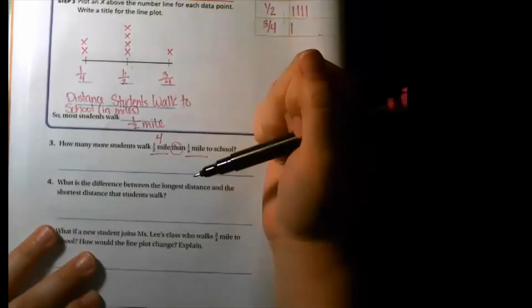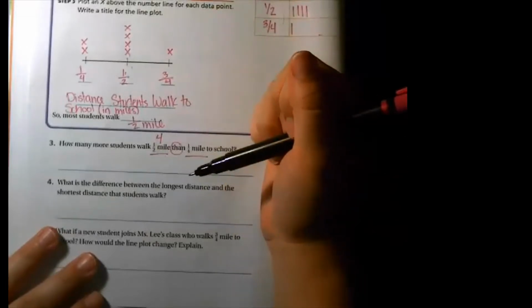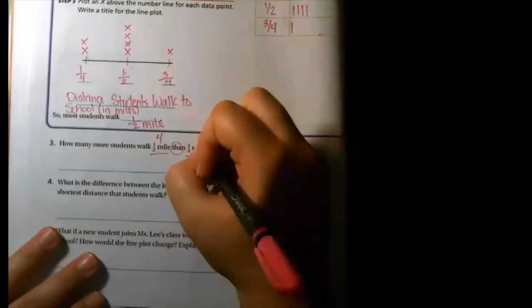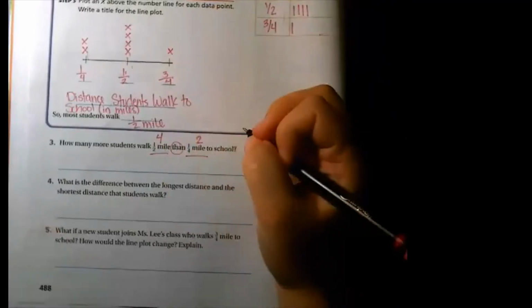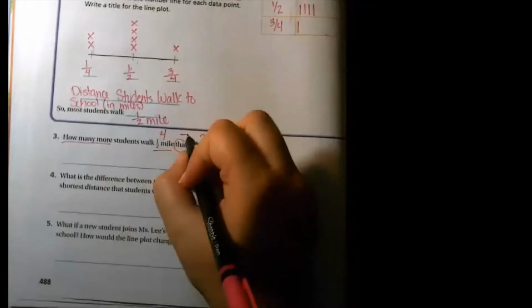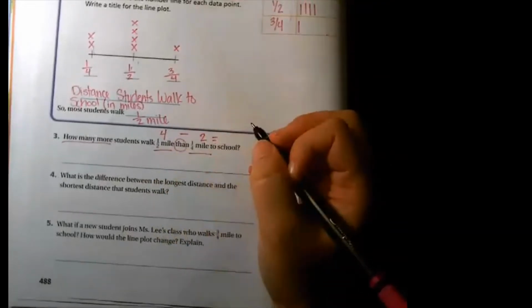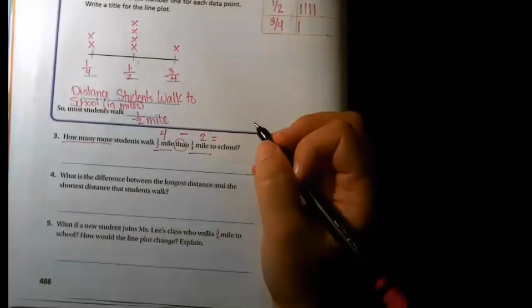How many does 1/4 of a mile have? Good, 2. So it says how many more? That is subtraction. So I would do 4 minus 2 equals good, 2.